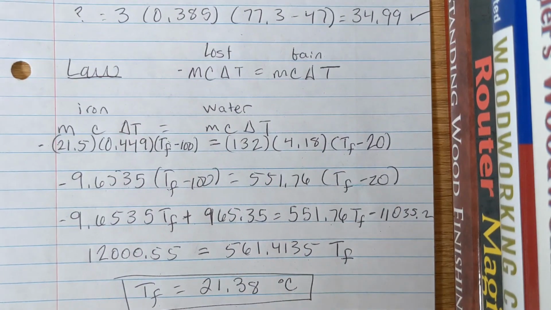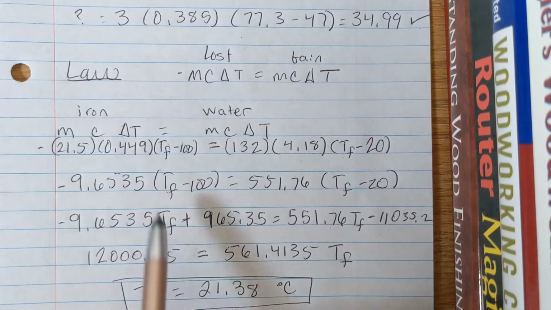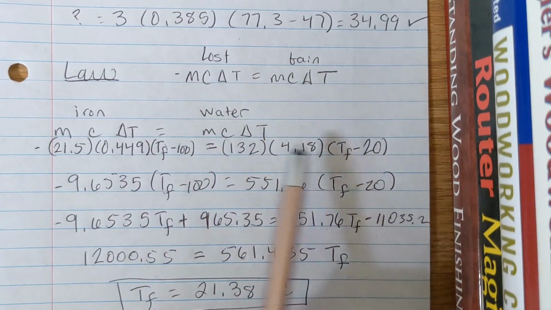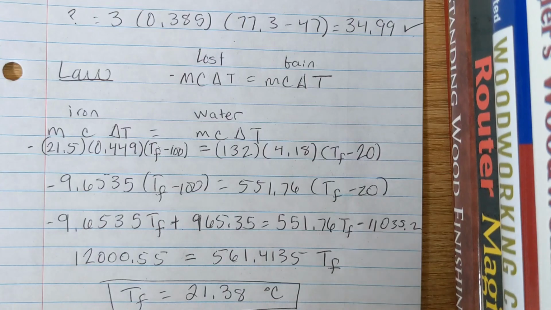That makes sense. If you plug this TF into both equations, and you solve it, you'll get the same answer. And so it's correct. You can check yourself.